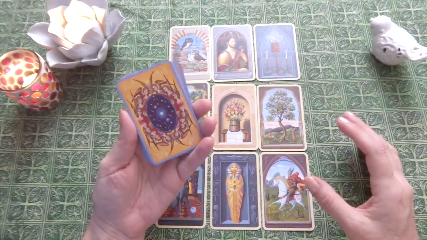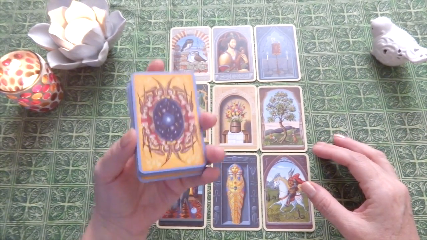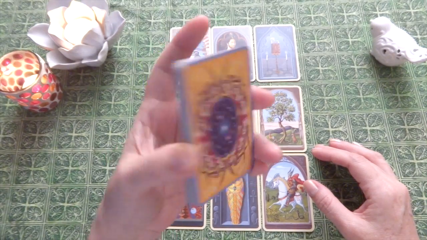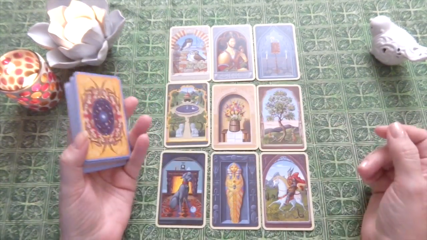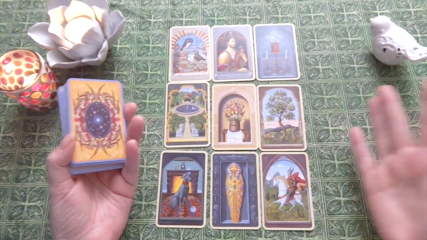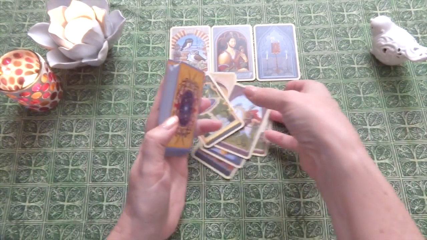By the way, this is the Mystical Lenormand. Here's the back of this deck. It's quite a gorgeous deck, and it has astrological associations in the corners. So that's one way of doing it.